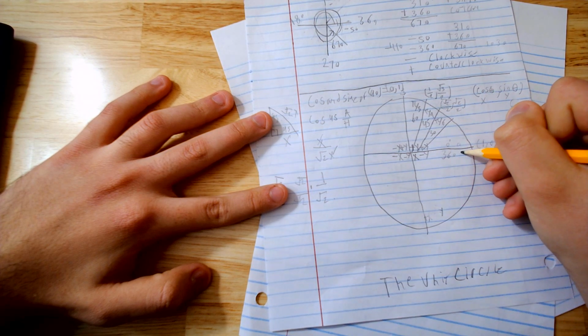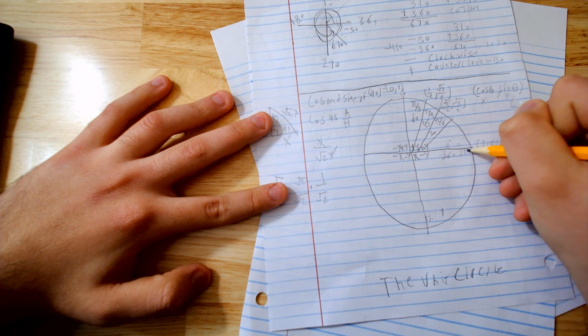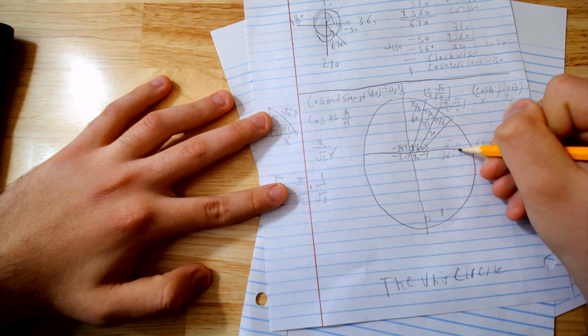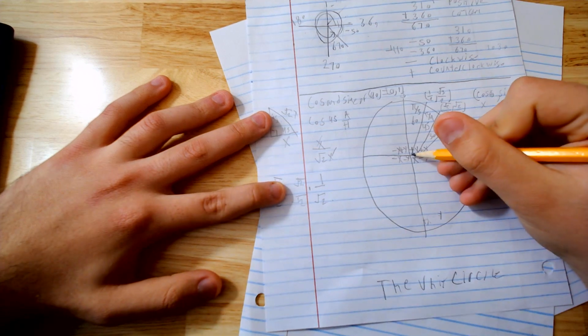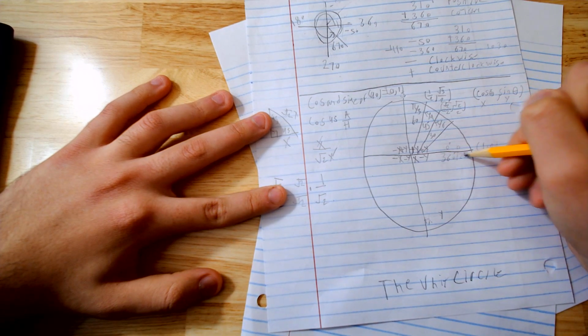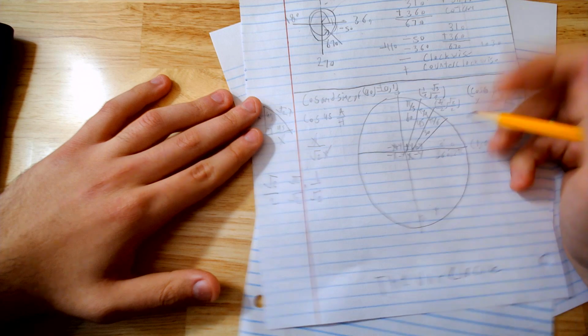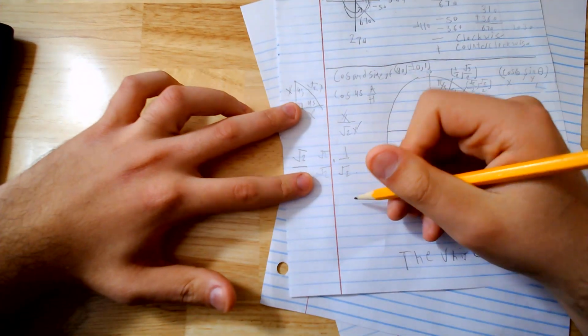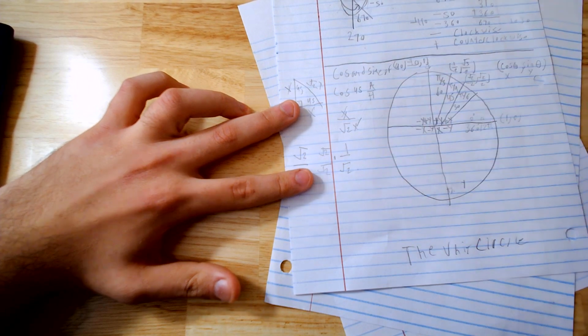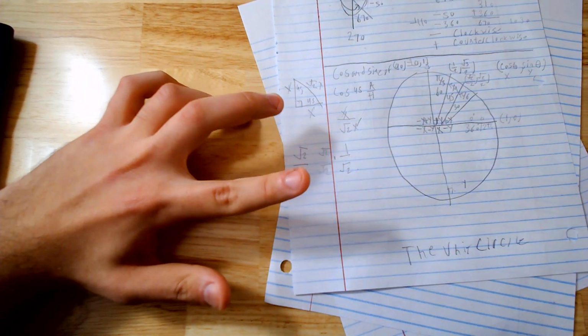360, and you got 2 pi, which is its radian. This is the degree and this is the radian, just splitting them apart so you know the difference. So these are essentially the same, 2 pi and 360. It's literally the same thing, it's just in radians. Degrees to radians, radians to degrees is the most important part of this.